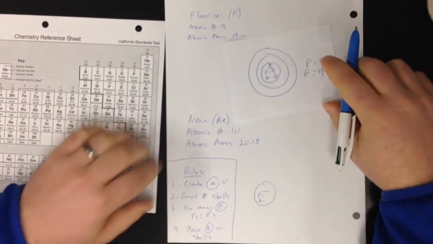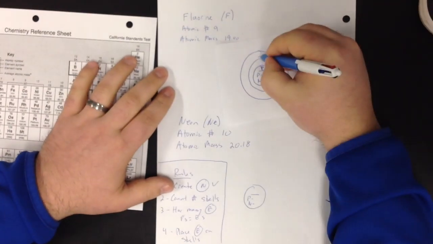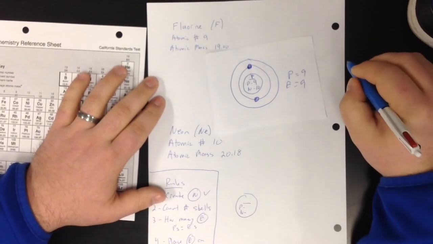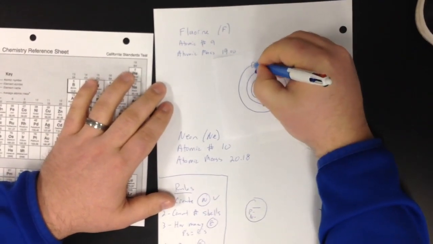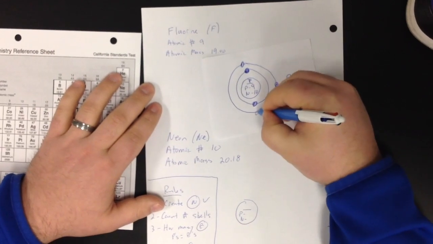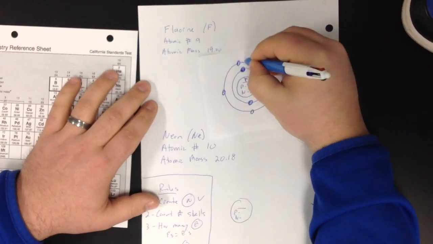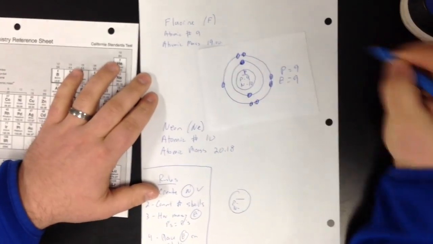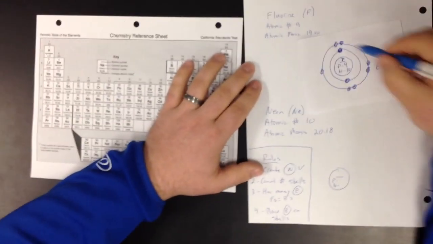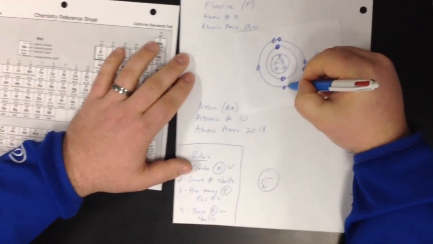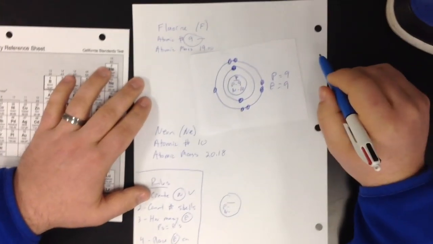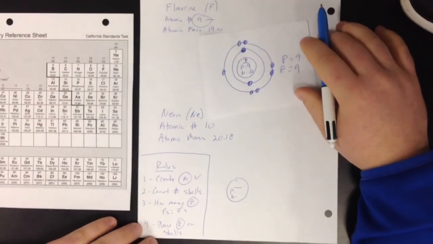Last step, number 4, place the electrons on. The first shell can hold 2. 1, 2. The second shell can hold 8, but I only need 7. 1, 2, 3, 4, 5, 6, 7. Now, to double check your math, you should count those up. 2, 4, 6, 7, 8, 9. We should have 9 electrons. This is a good one for fluorine.